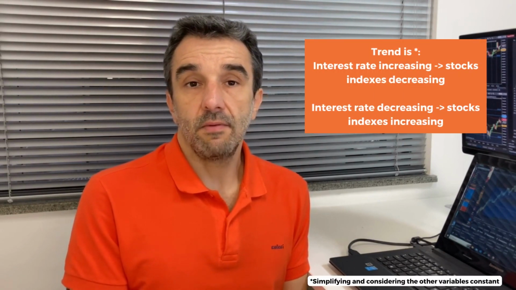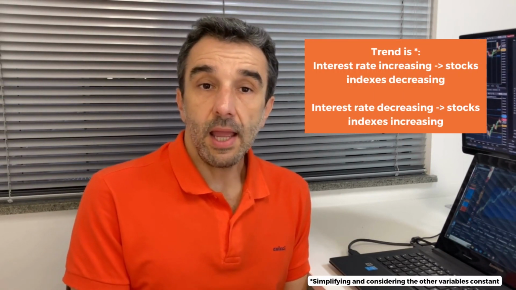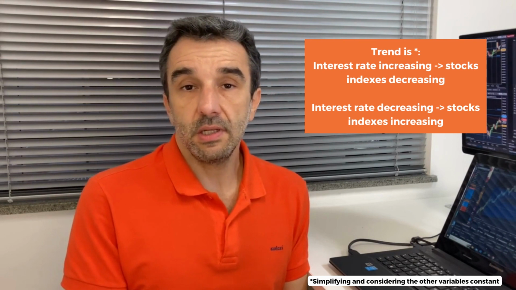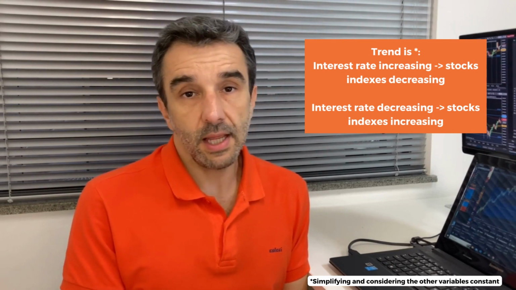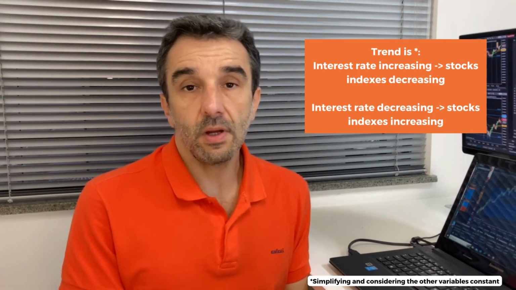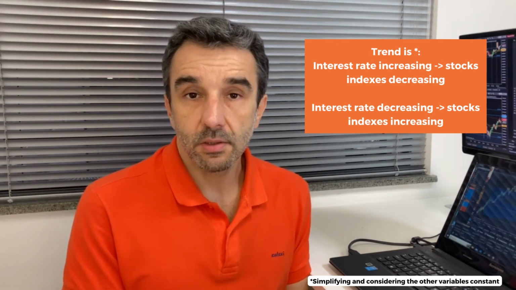So basically this is the impact. Trying to make things simple, the interest rate is in the denominator. So this is basically why, when it increases, we tend to see valuations get depressed, and when it decreases, we tend to see an increase in valuations, and then the stock exchange moving upwards.